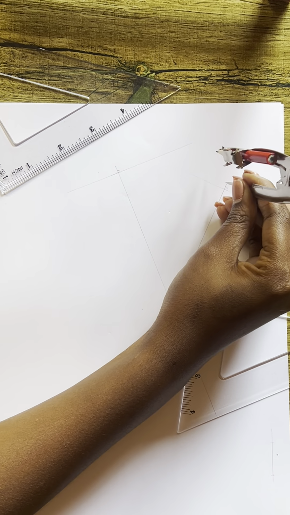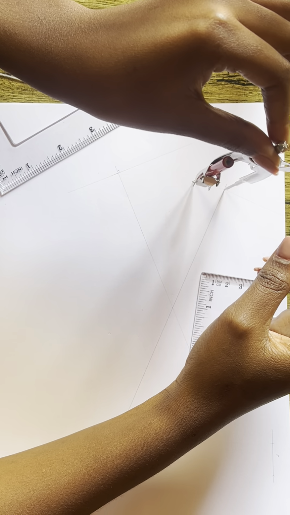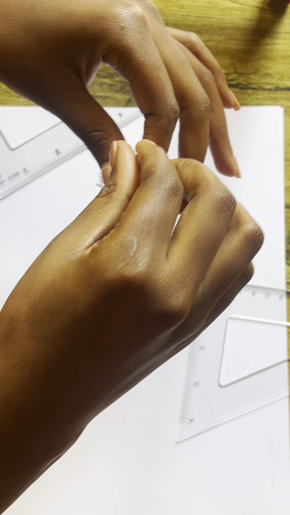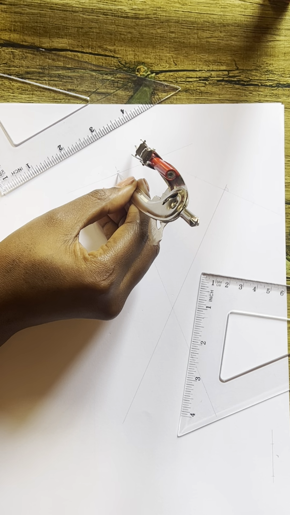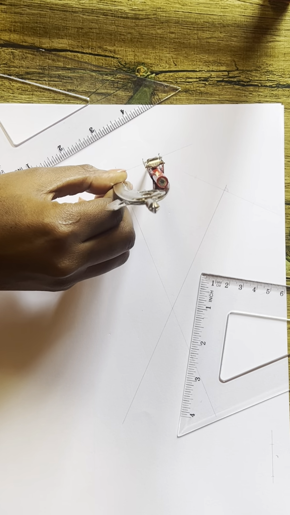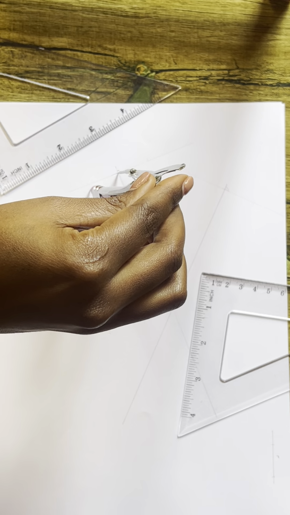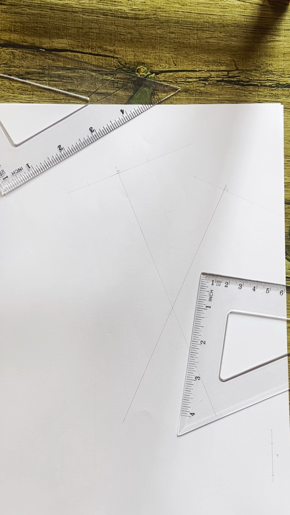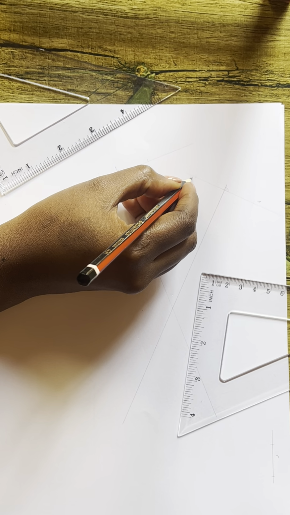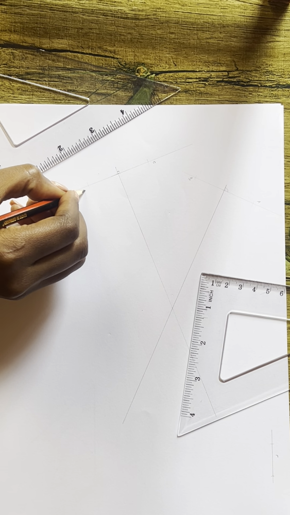Okay, come and mark it on these perpendicular lines that we made, on both intersecting lines. Let's always remember that accuracy is key, okay? So let's name this point A, B, this point C, this point D.